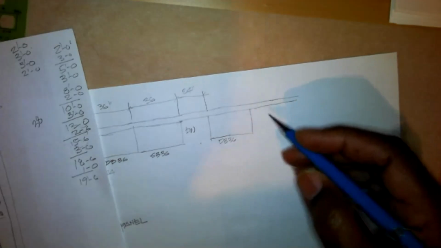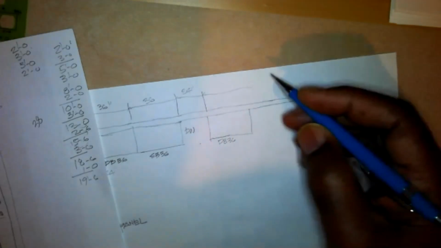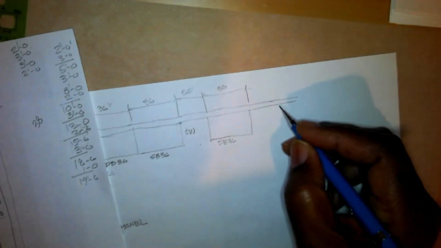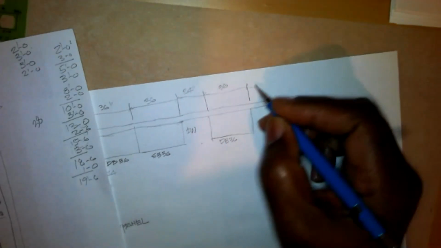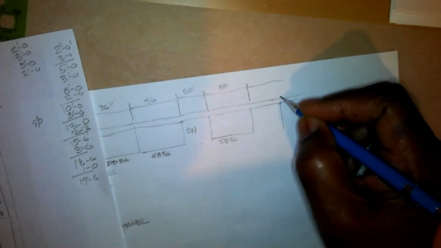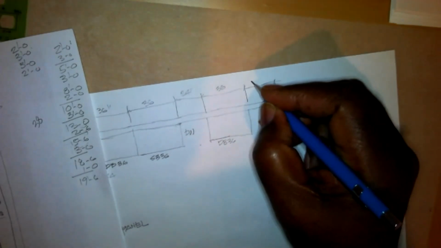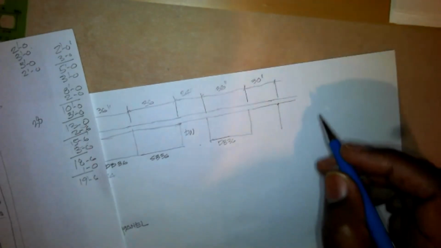So let's make it 2'6". Okay, so now this is 36. And then your range here, you're not going to show your range, but you're going to make this 30 inches or 2'6", right?